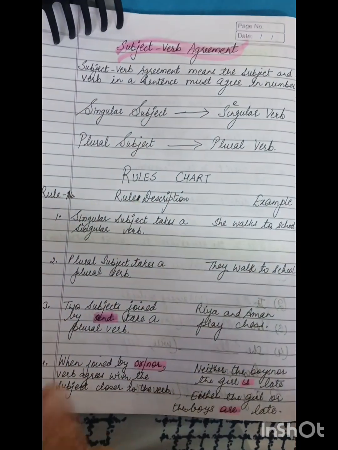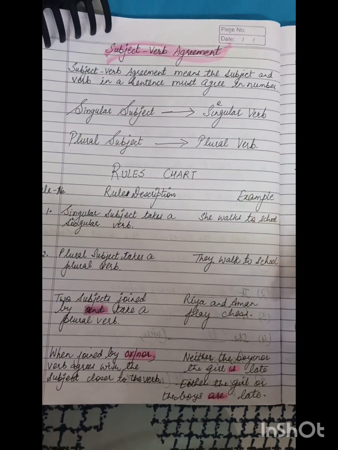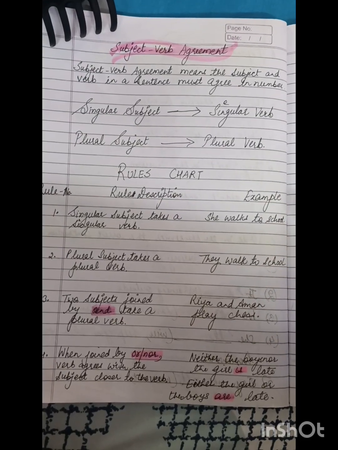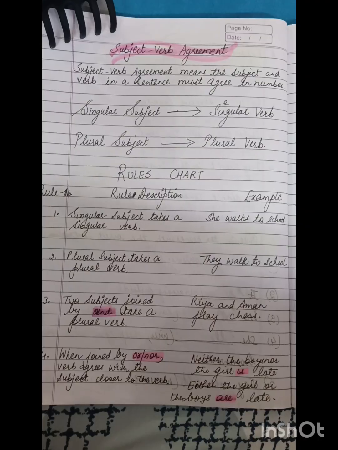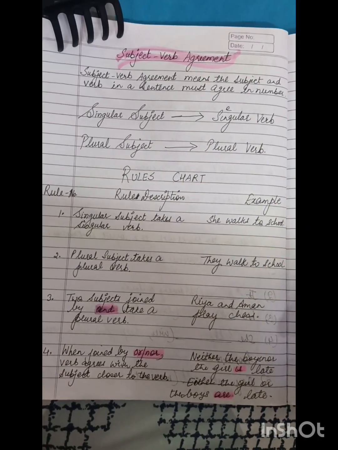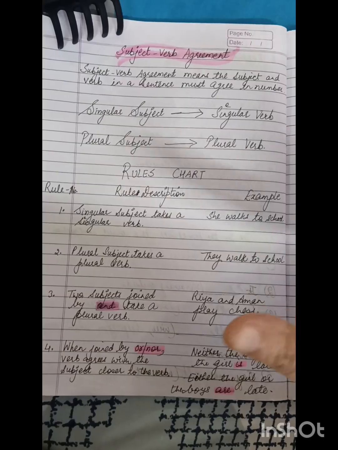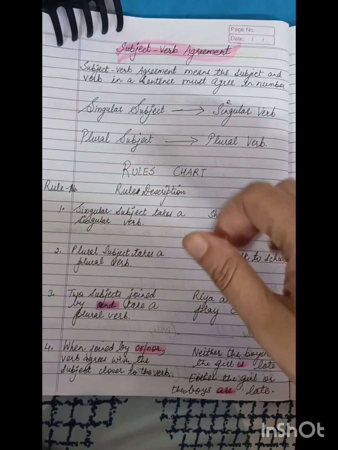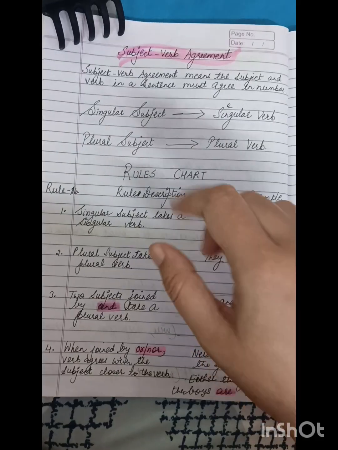Hello students, today we are going to study subject and verb agreement. Though we have been studying this topic from class 1 or 2 onwards, still a lot of children commit mistakes in subject and verb agreement. Let's understand the basic details of subject and verb agreement first of all.